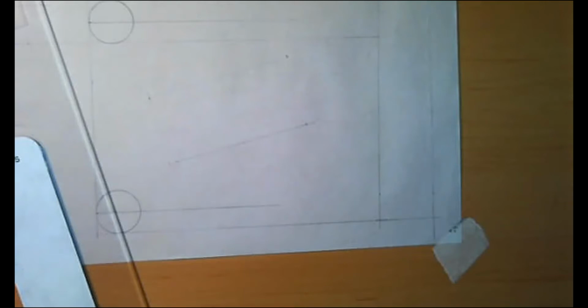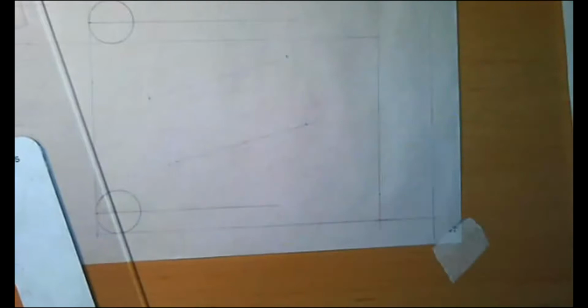Is there anyone who has not finished the setup portion of this exercise? Okay, I got you. I'm recording it.